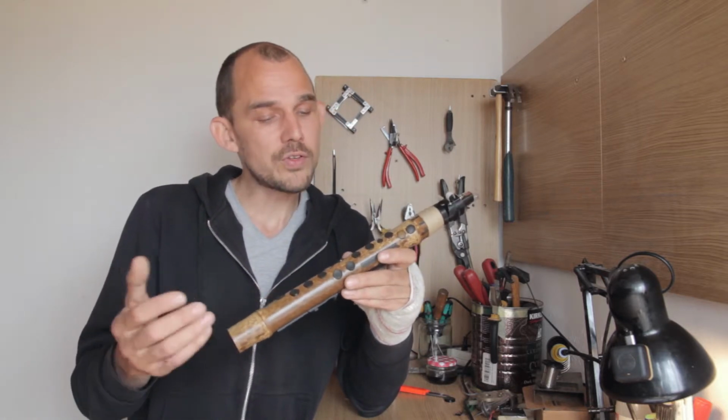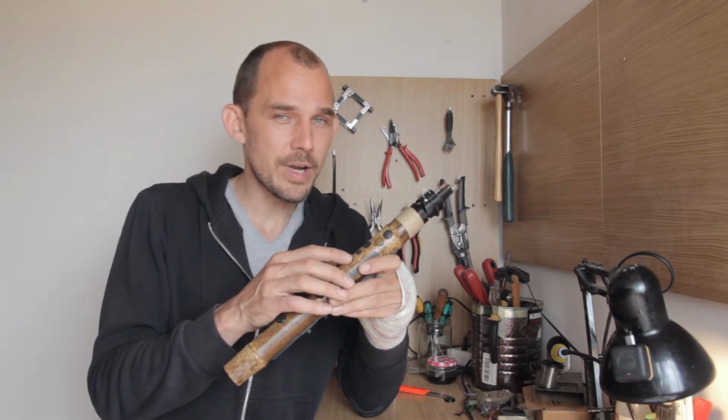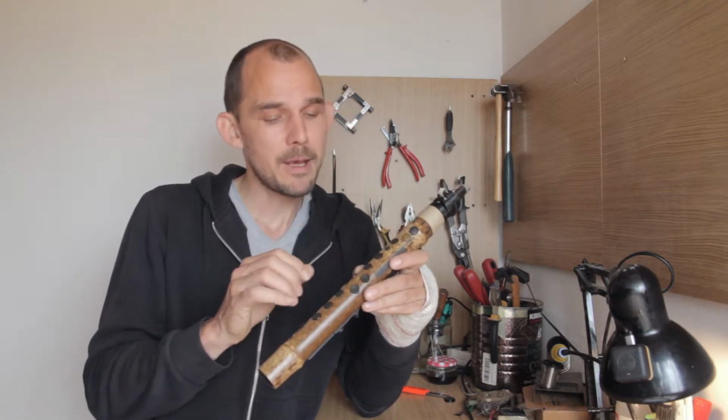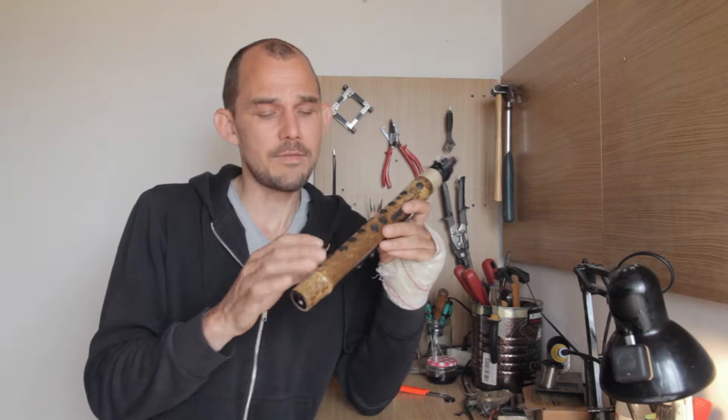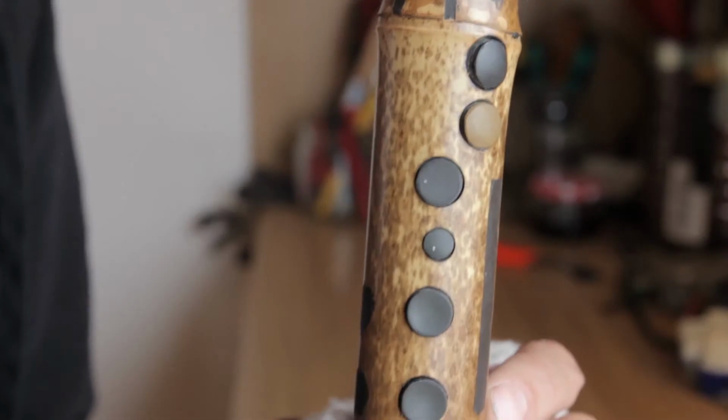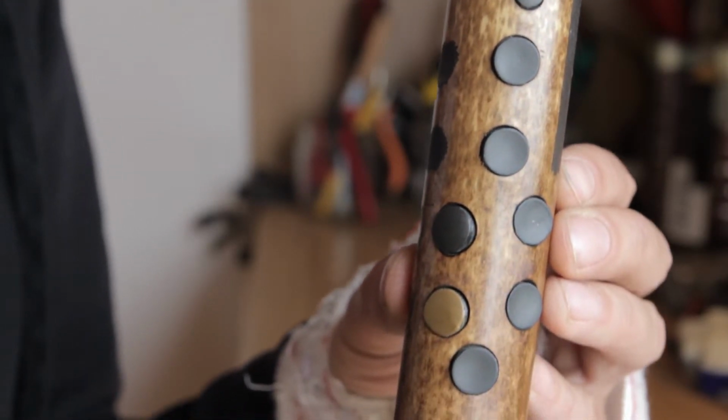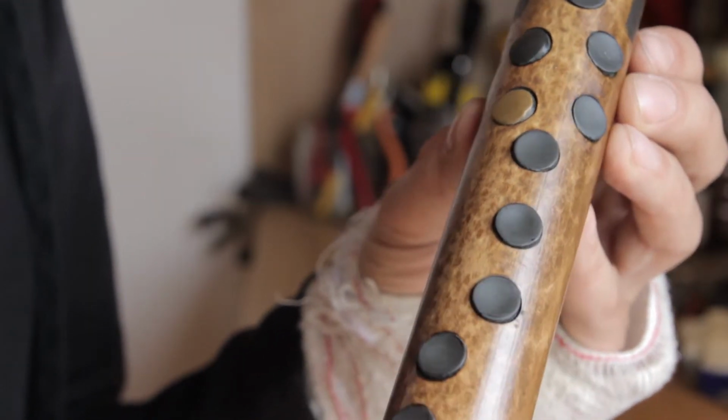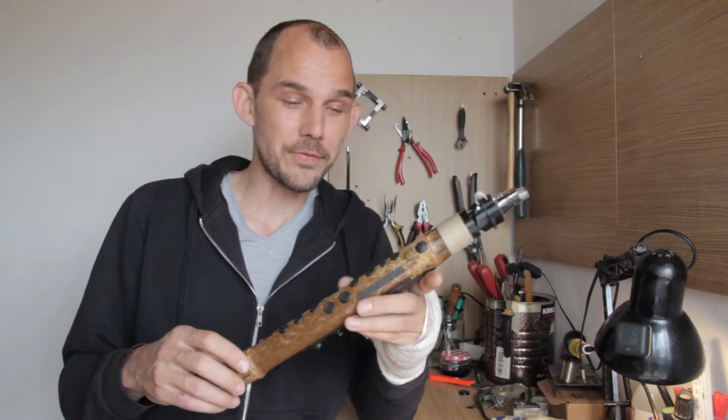So I will also be trying to make a new iteration of the epoxy putty key, because I do really quite like the aesthetic of it. It's matte, it fits really nicely on the bamboo, and so that's something that I'm definitely going to be doing. Okay, so far so good.